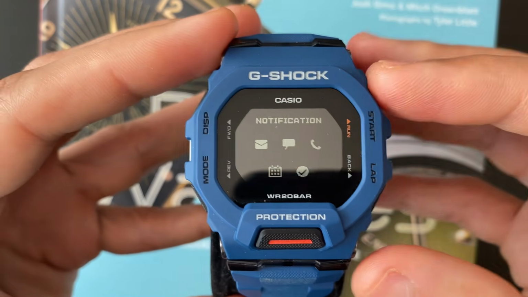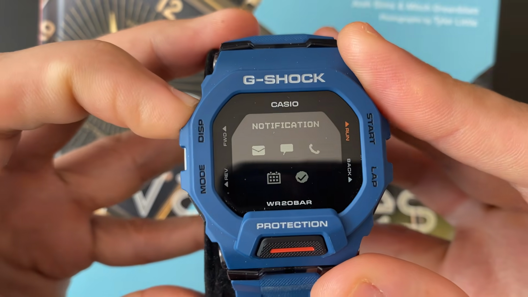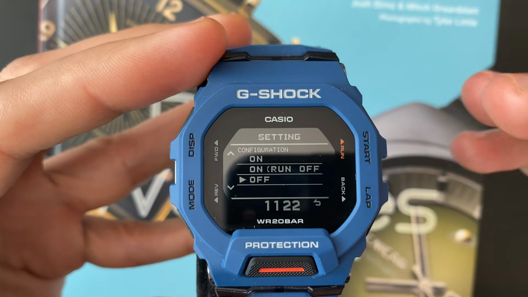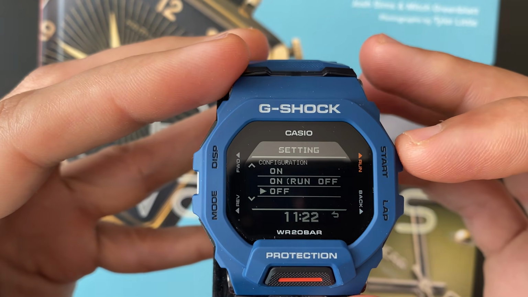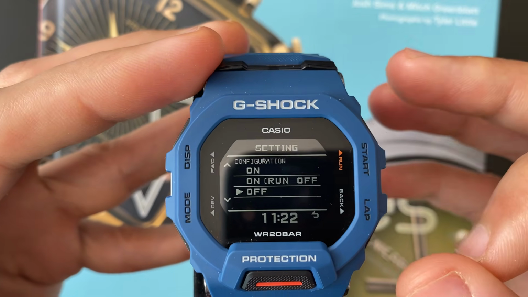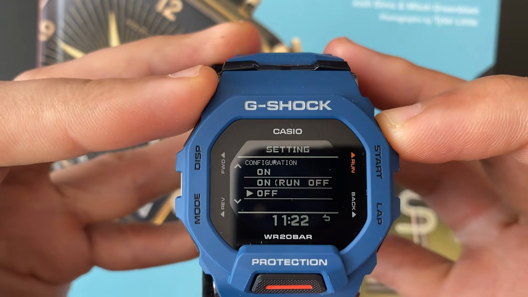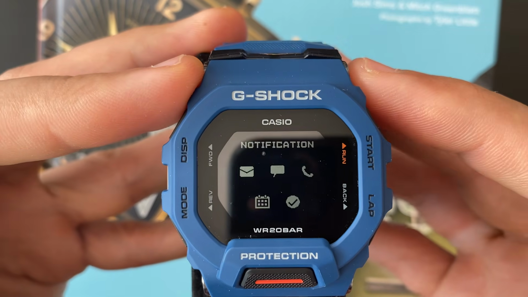You can enable it or disable it even if your watch is connected to your phone. To do that, you need to long press the A button, and here you have 3 modes. You have notifications on at all time, you have notifications on but when you are in the run mode, they're off, or you have off at all time. Once you're done with that configuration, you can press the run button and the setting will be saved.